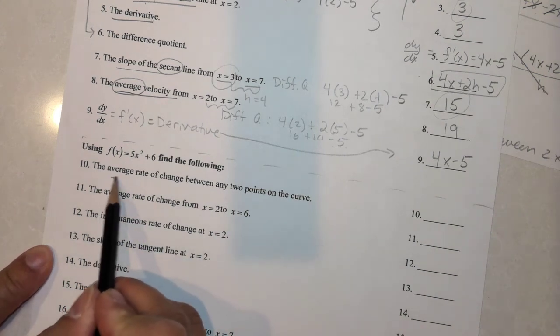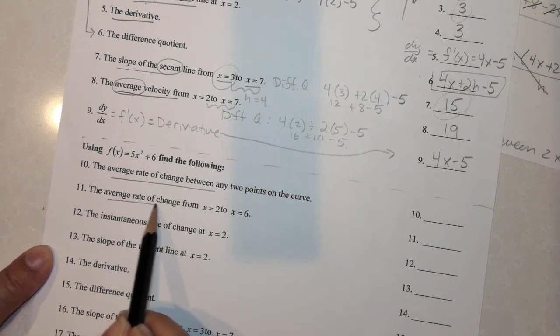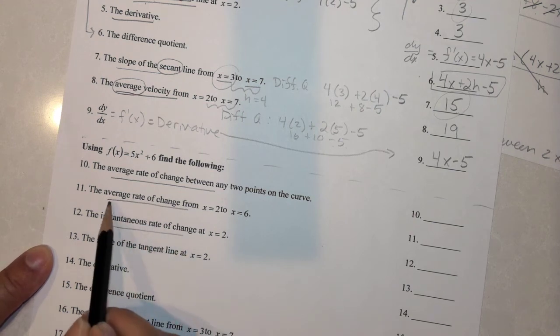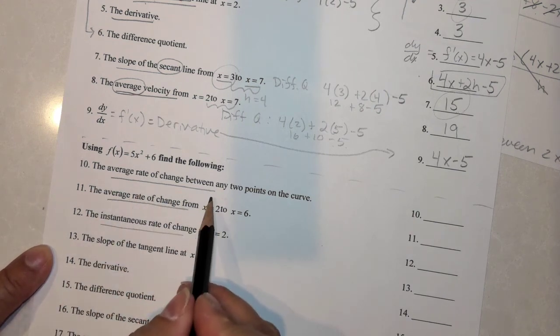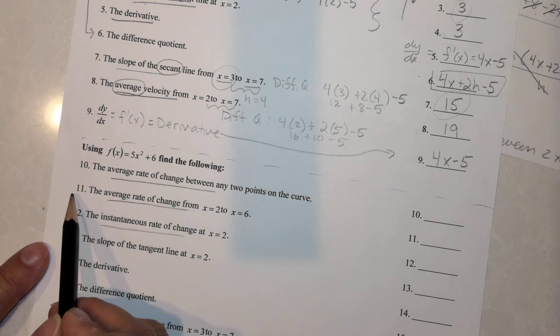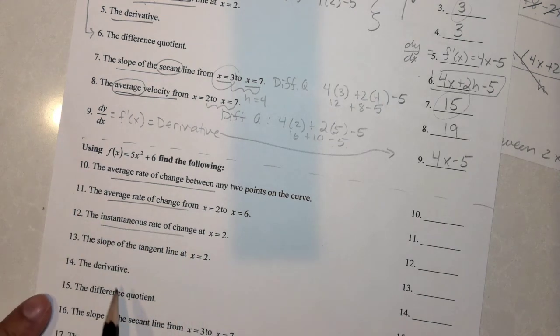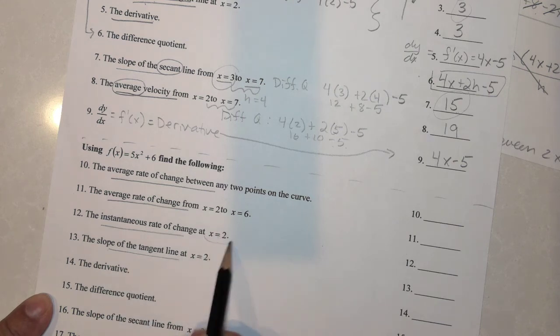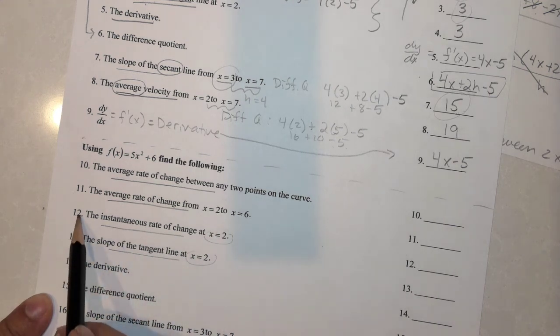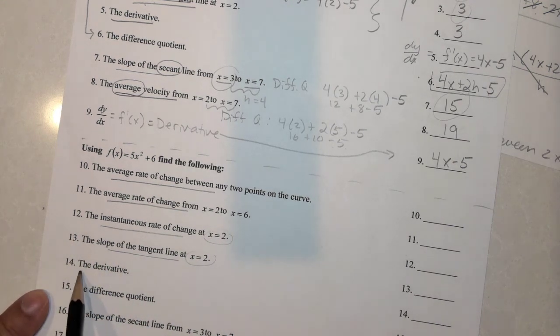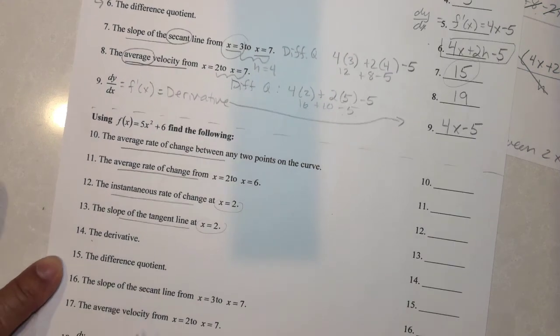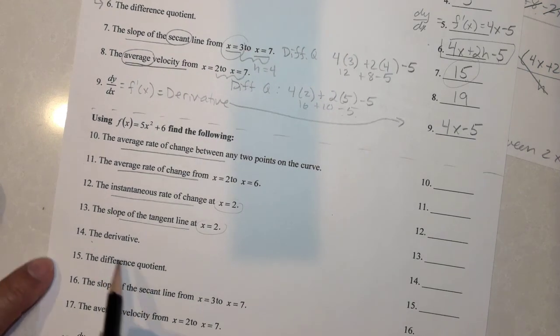I'm hoping that if you walked through this with me and watch the video, you can watch these key words and decide what to use. Average rate of change is going to be the difference quotient. Instantaneous rate of change and slope of the tangent line only give me 1 point to work with, so these will be the derivative. Derivative, probably going to be the derivative. Difference quotient, probably going to be the difference quotient.